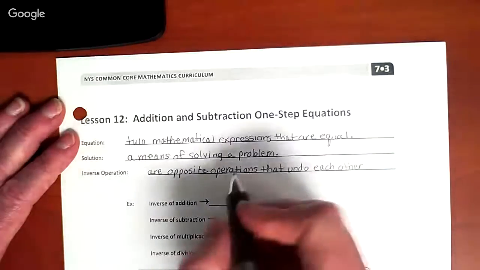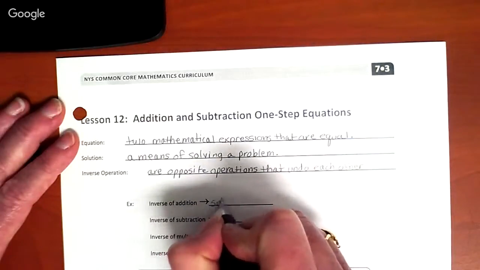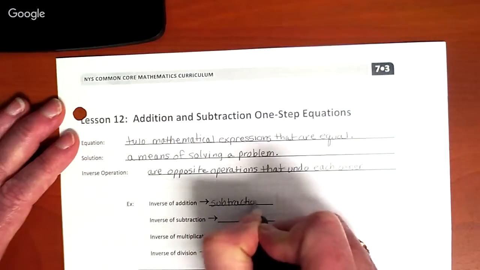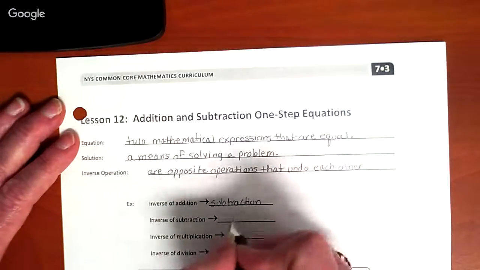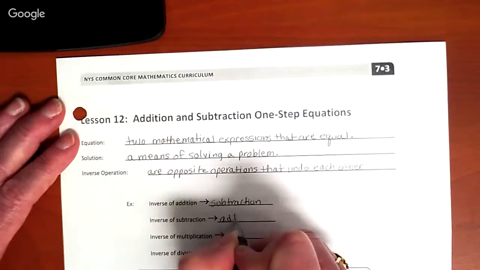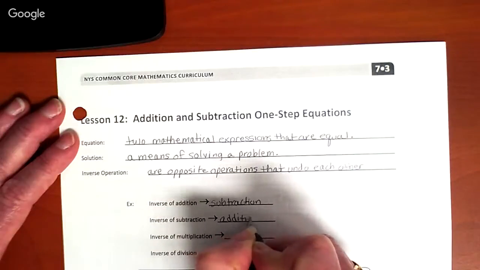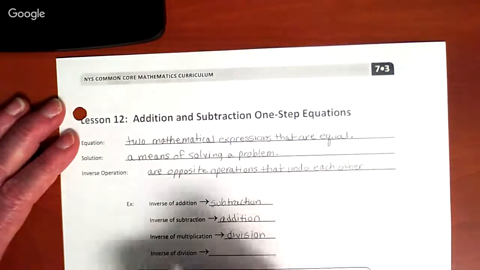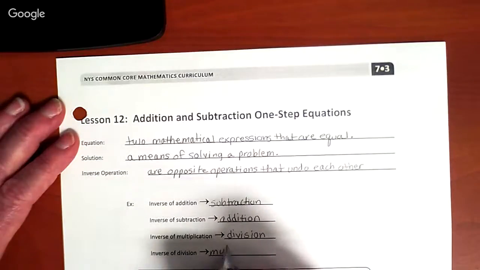So the inverse of addition is subtraction. The inverse of subtraction is addition. The inverse of multiplication is division. And the inverse of division is multiplication.